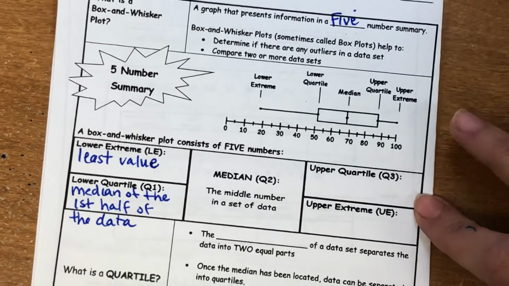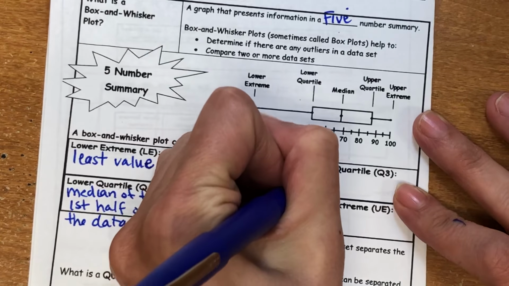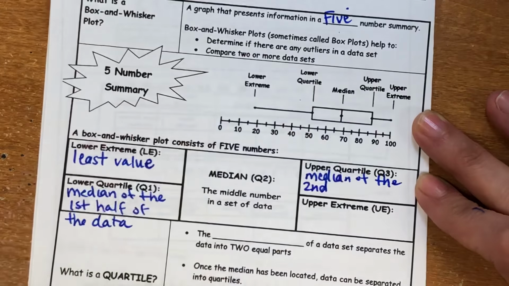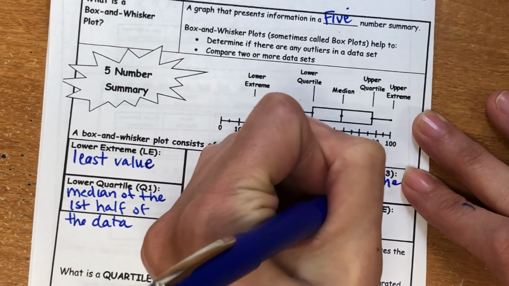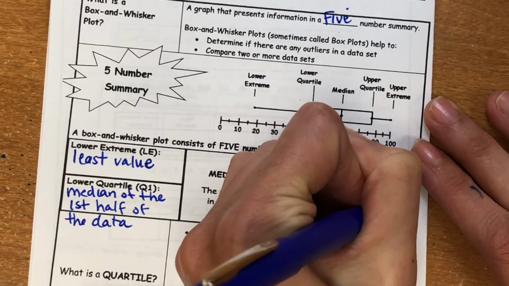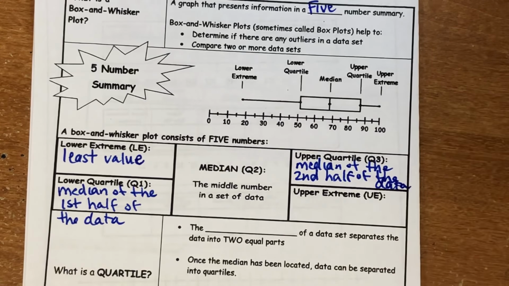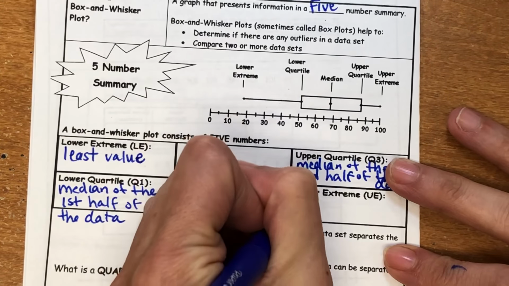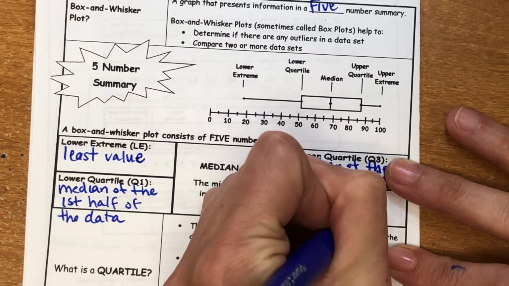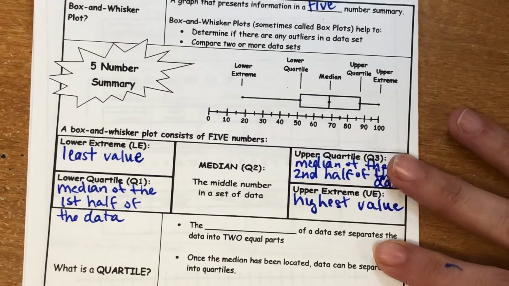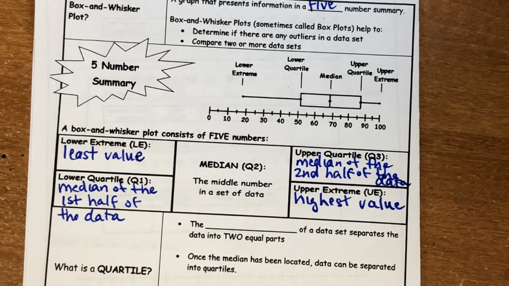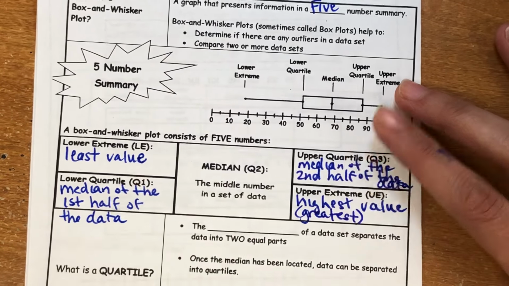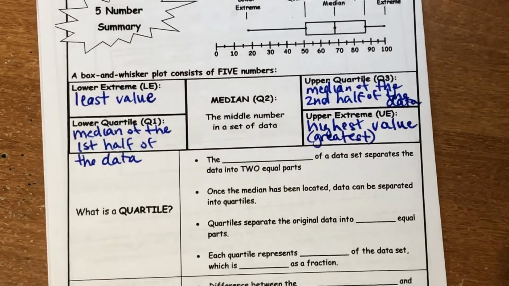Your upper quartile is going to be the median of the second half of the data. Your upper extreme is going to be your highest value, or your greatest value. All right, so let's put this all together.